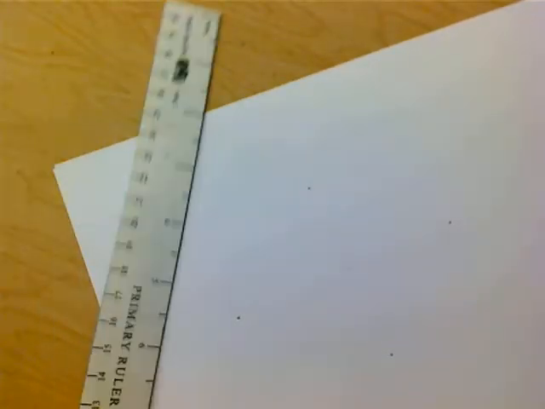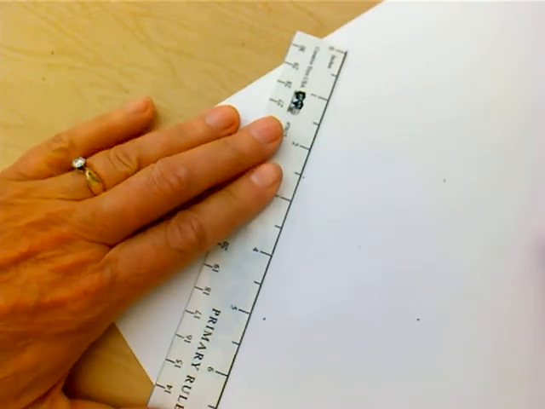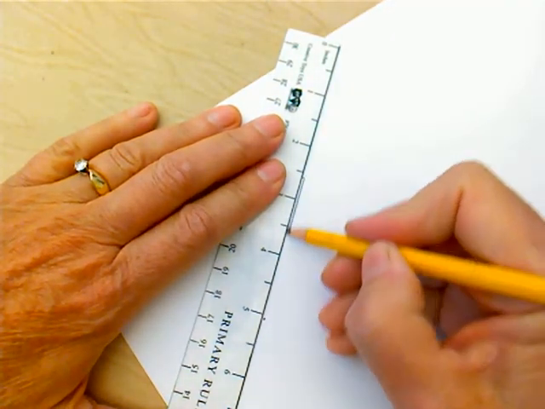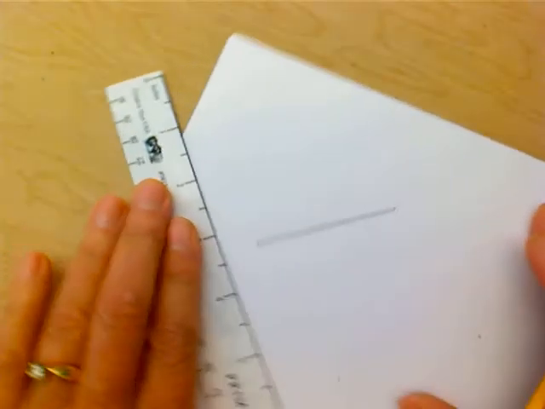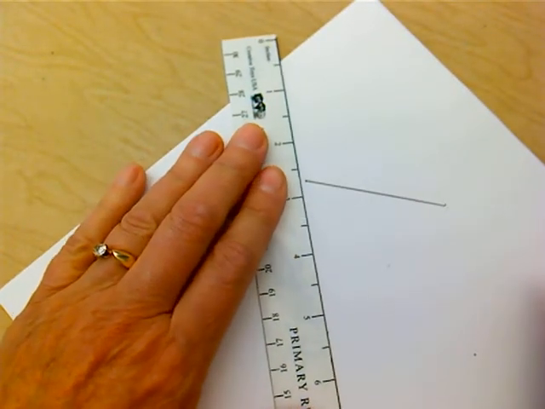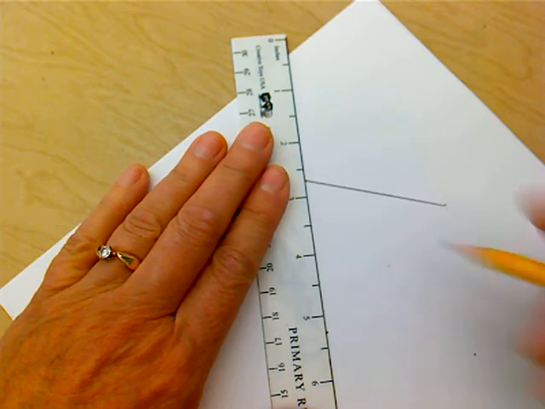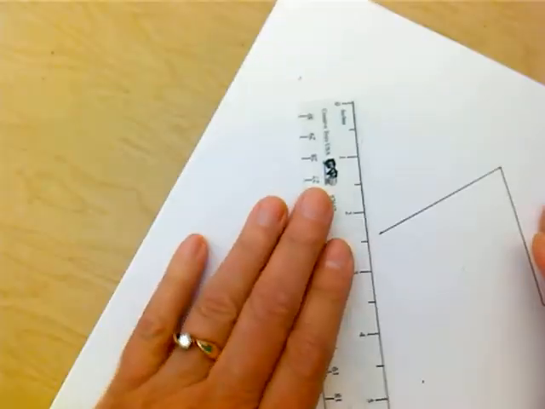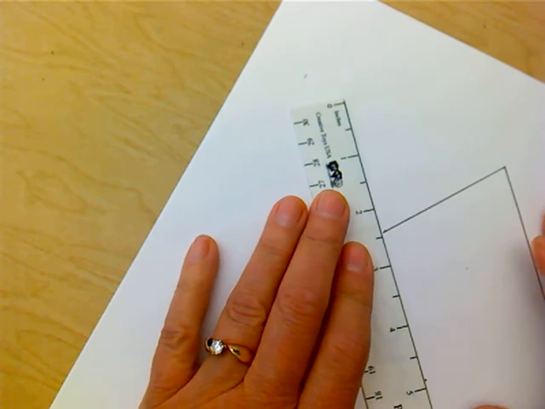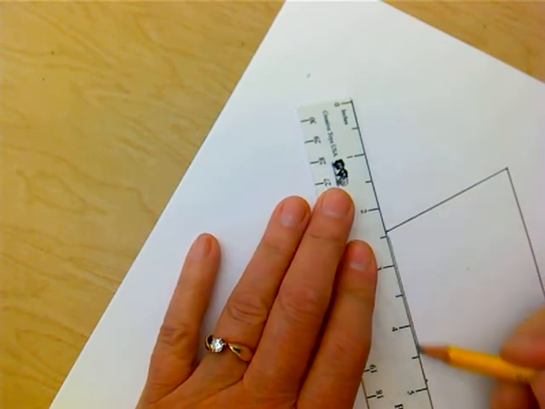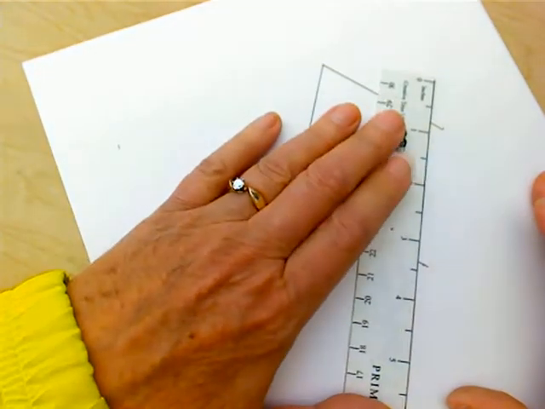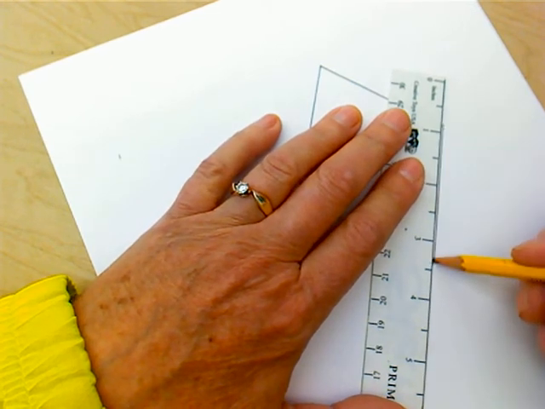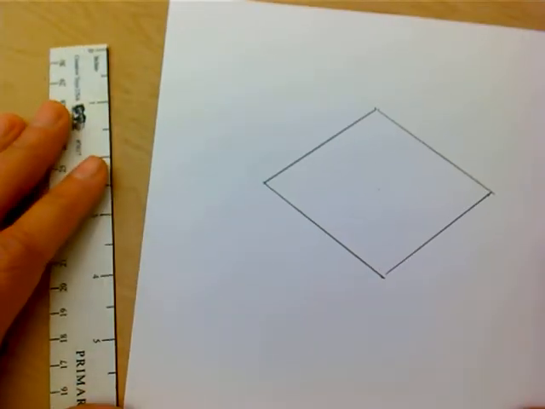Then I am going to connect with my straight edge all of those dots so that I am making a square. Because remember, the face of a cube is in the shape of a square. So I'm going to connect those like so. Trying to keep things as straight as I can using the dots. There, I have myself a square.